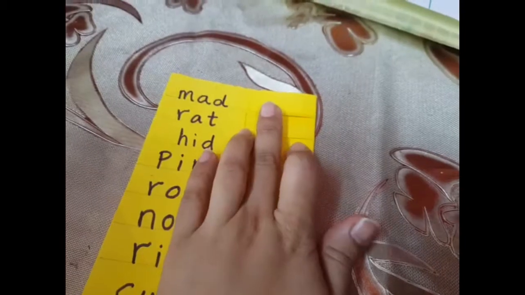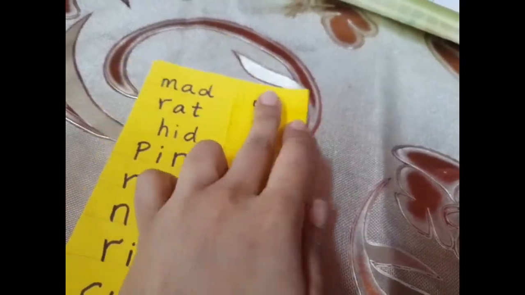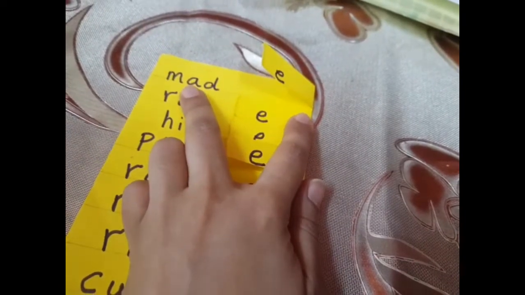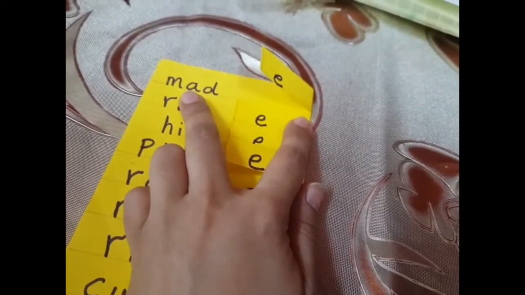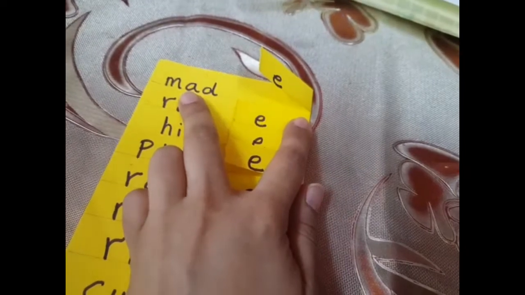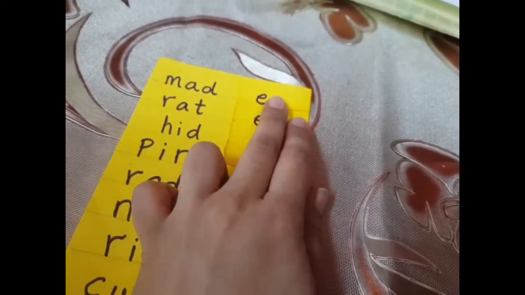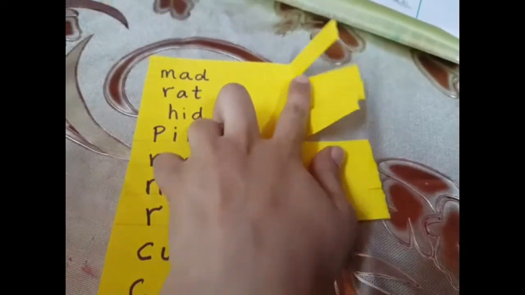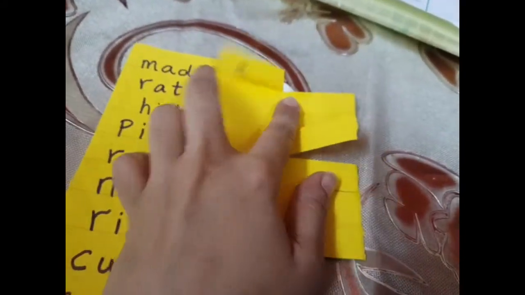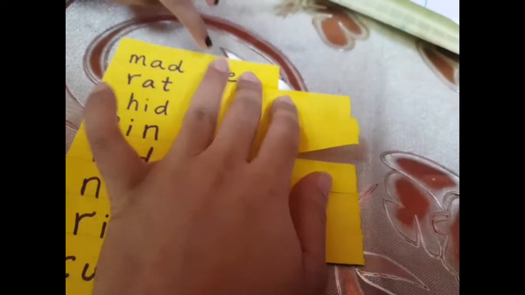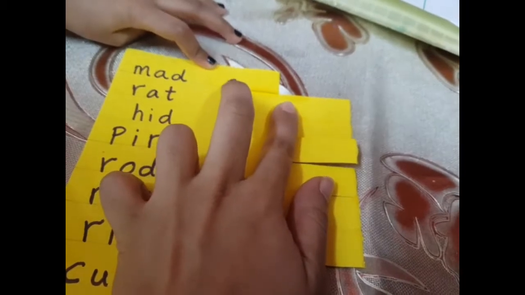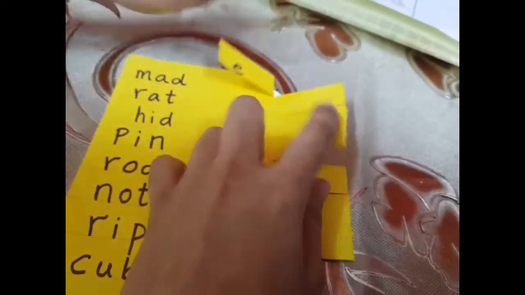Okay, now when we have two vowels, see, you have here A and E, two vowels. So the first one is going to make a sound. It's going to tell its name. That will be its long sound. A makes the sound as A. Shall we do it now? Okay, fine. What is M-A-D? Very good. Mad. Now what is M-A-D-E? What is the sound of A-E? A. So M-A-D-E? Made. Very good. R-A-T?